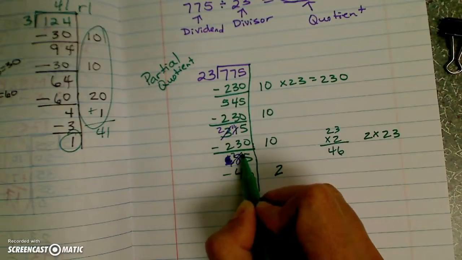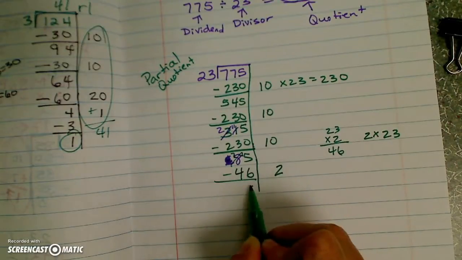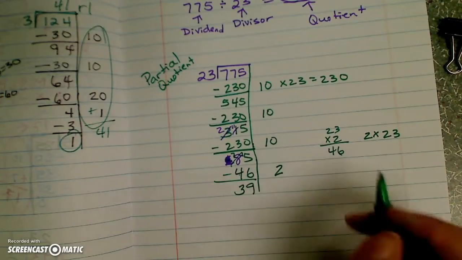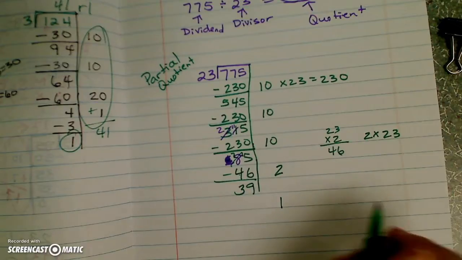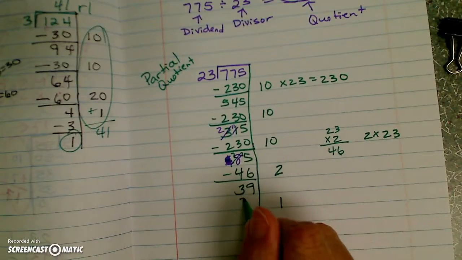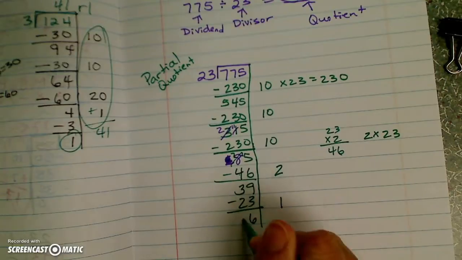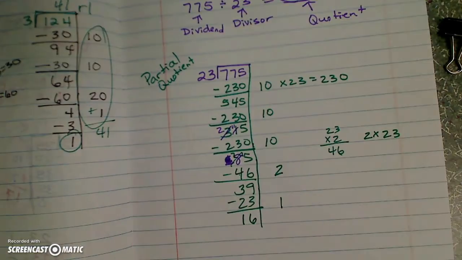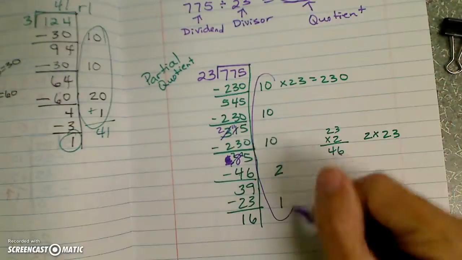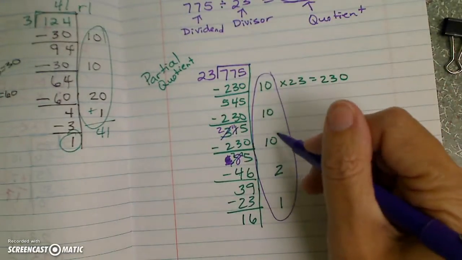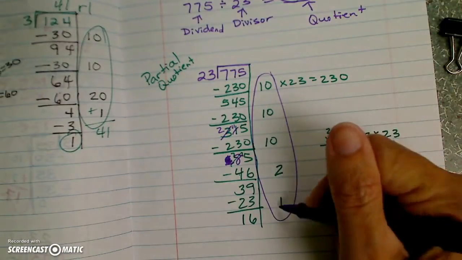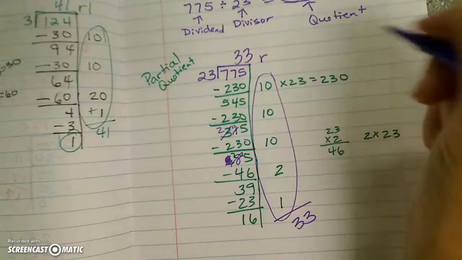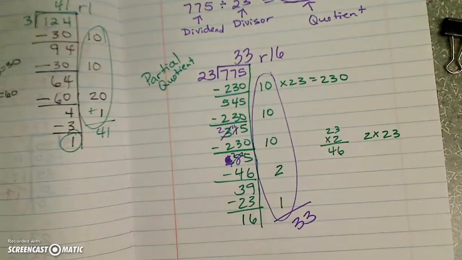Let's do this, regroup. Now 15 minus 6 is 9. 7 minus 3 is 4, so 39. And I say, oh, I can get one more group of 23 out of that. 1 times 23 is 23. And then I got 16 left over as my remainder. So what I'm going to do is add all of this up. So 10, 20, 30, 32, 33. So that's 33 with the remainder of 16 as my answer.